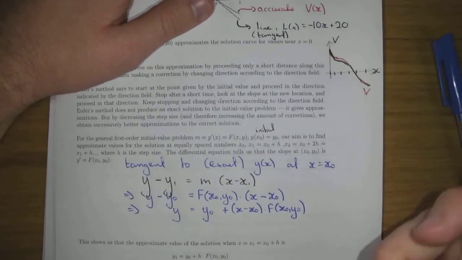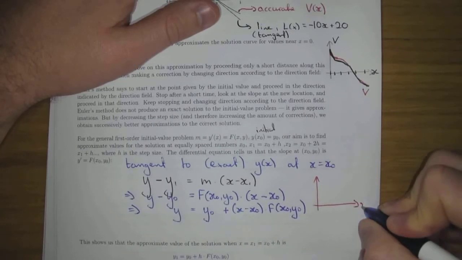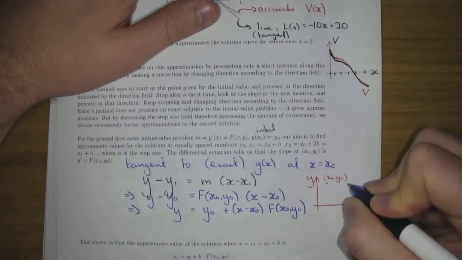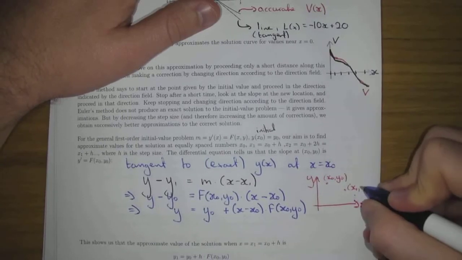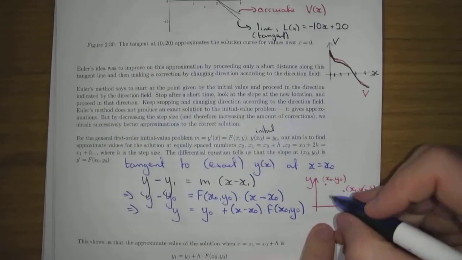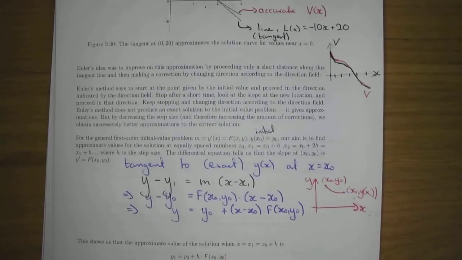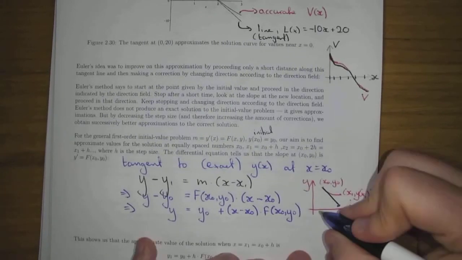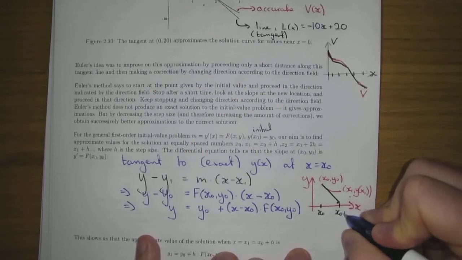So what we want to do now is find out what's going on. We have the initial point, which is x0, y0. I want to find out what's going on at x1, where the true solution is y of x1. And we're going to travel along the tangent. So the true solution might look something like this. We said a short distance, we're going to call that distance h. So it'll be x0 and x0 plus h.